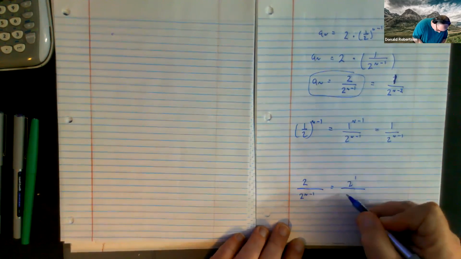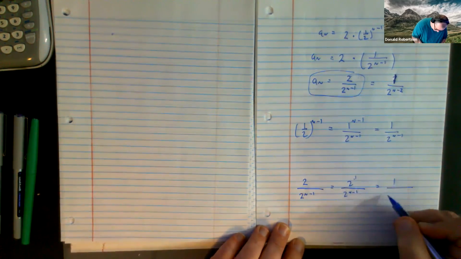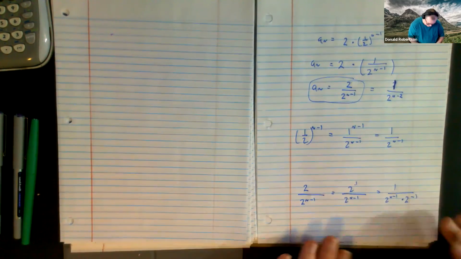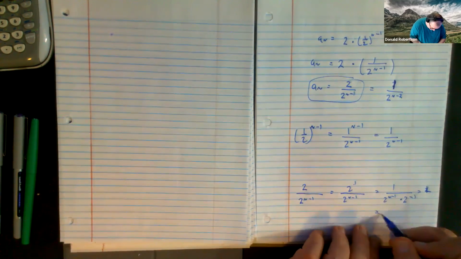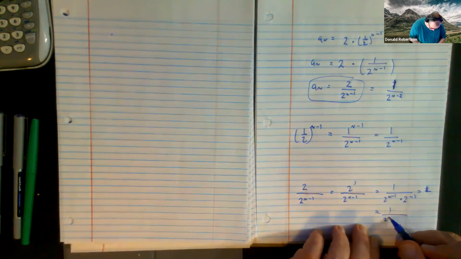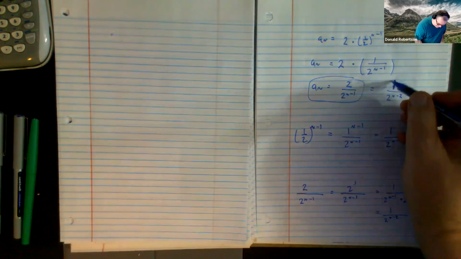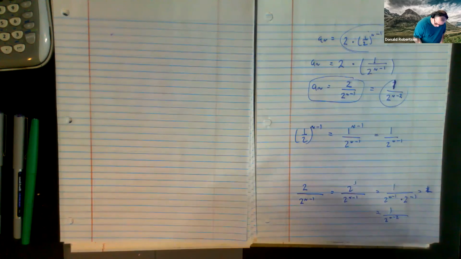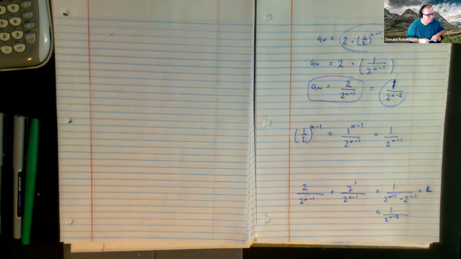I call it 2 to the power of 1. Isn't 2 to the power of 1 on the top the same thing as 2 to the power of -1 on the bottom? And then combining these by adding, adding these is where the n-2 came from. And so that one and that one. I think I've got all 3 versions.